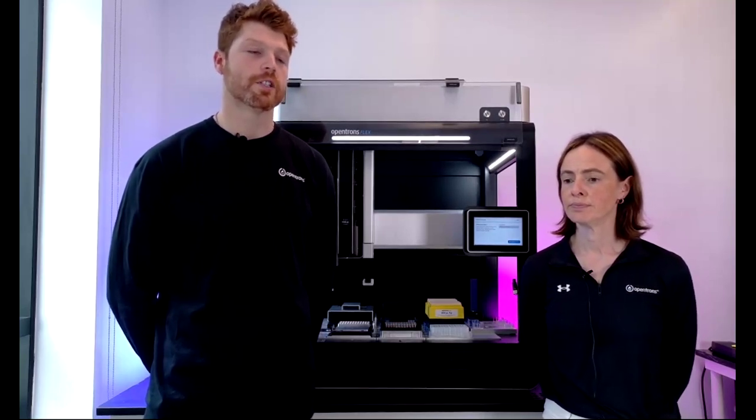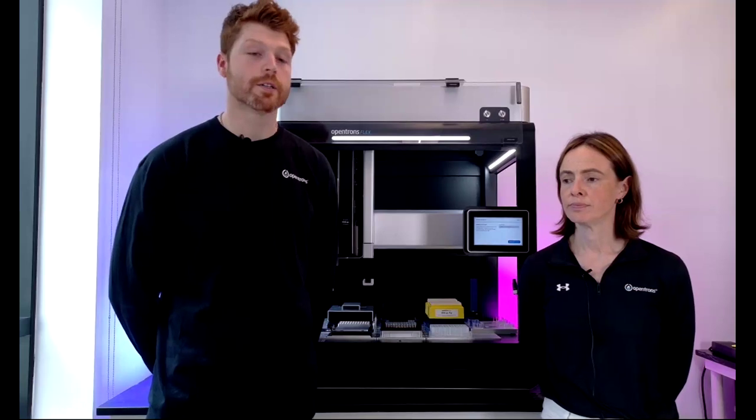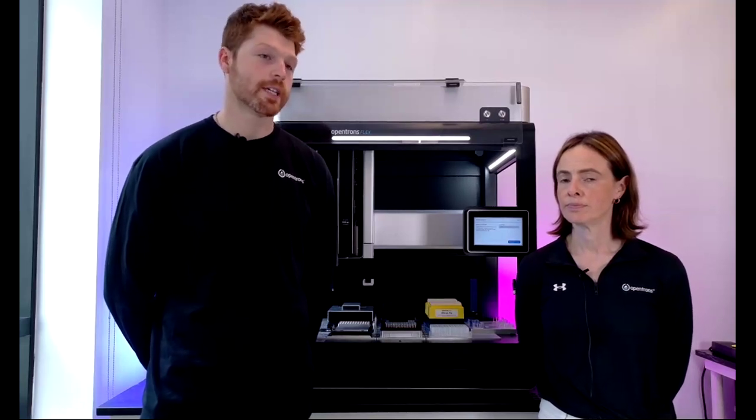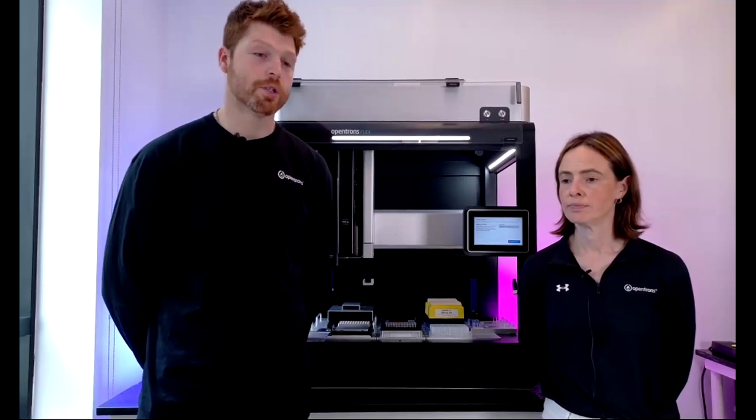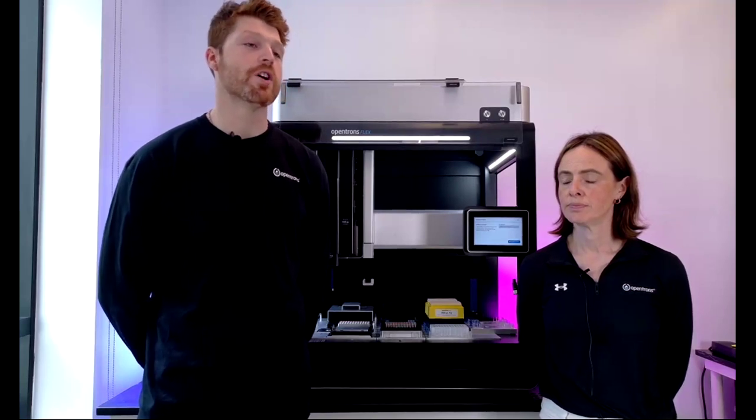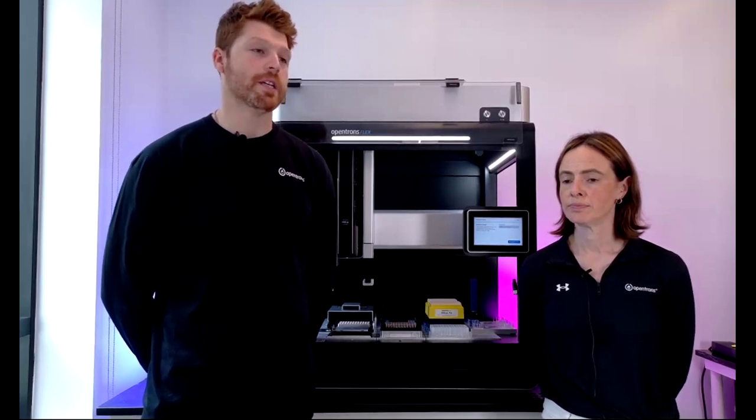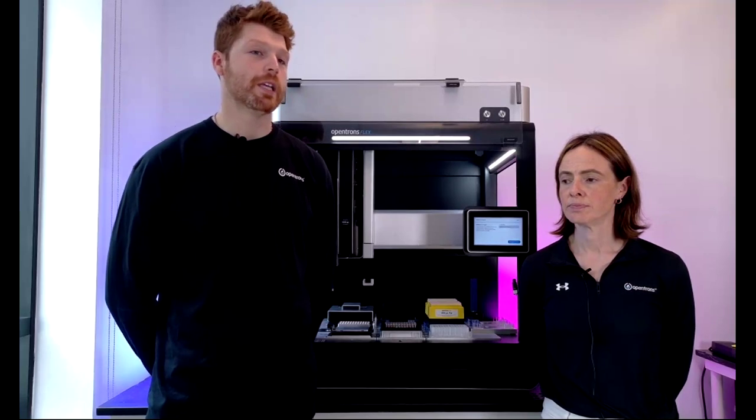So, variation with that. What are the routine maintenance procedures that must be followed? Yeah, so the routine maintenance for the Flex is actually fairly simple. There really is no need to service belts or lubricate the gantry or anything like that.